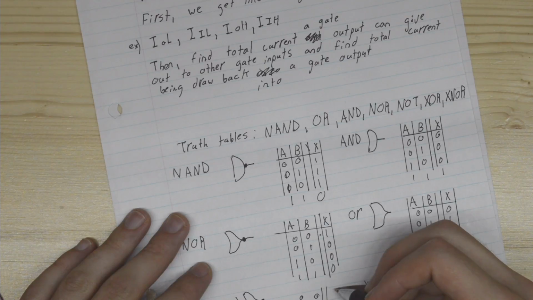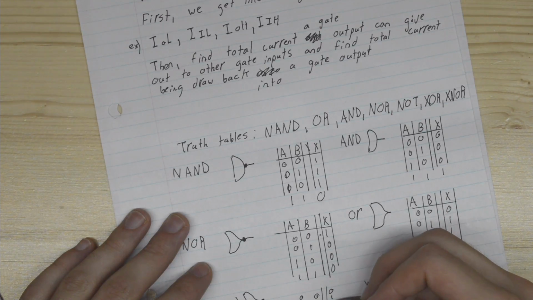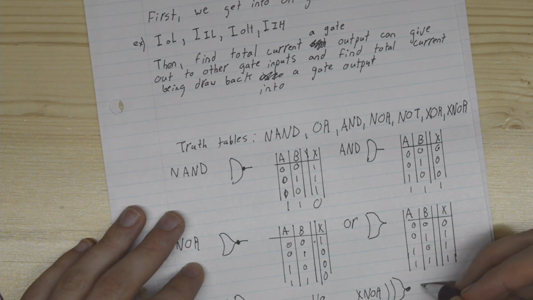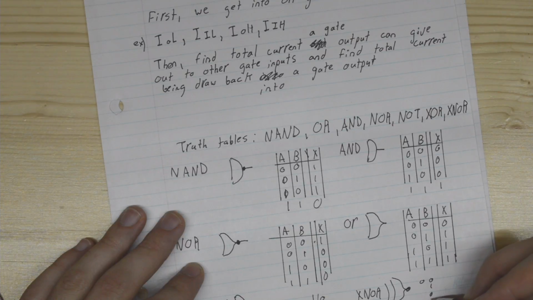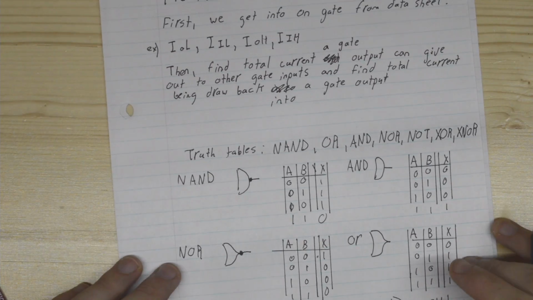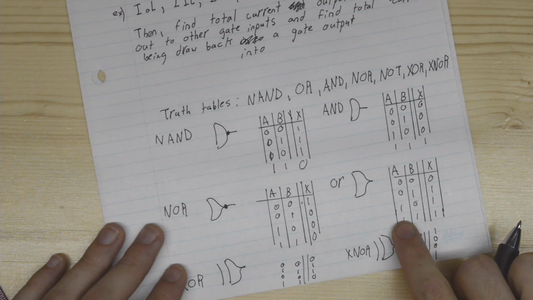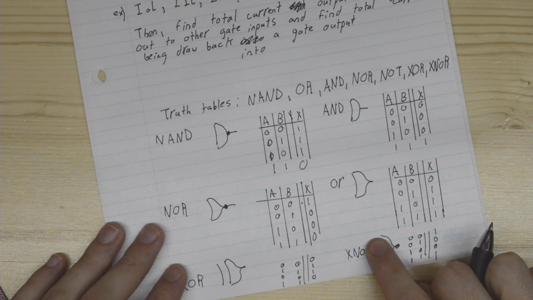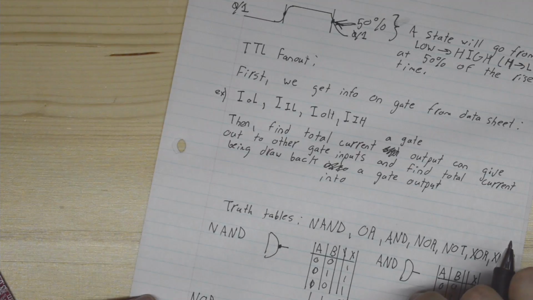This is exclusively OR, so 0, 1, 1, 0, 0, 1, 0, 1, 0, 0, 1, 1, which is not exclusively OR, so everything else. Exclusively the same. All right.